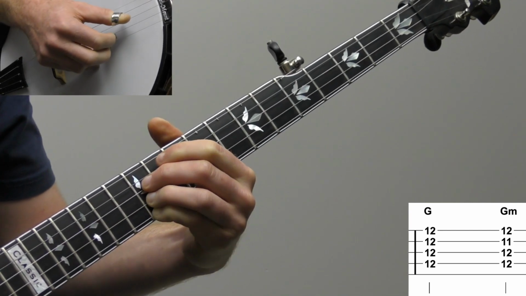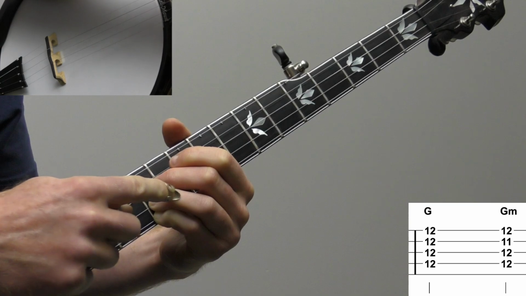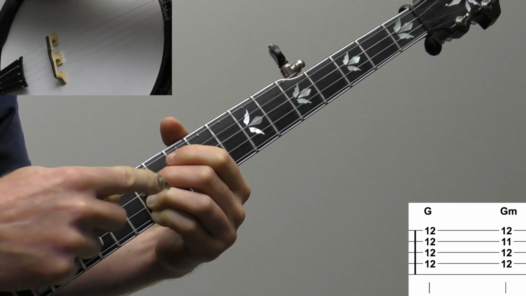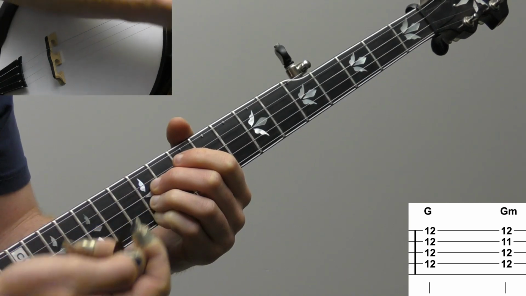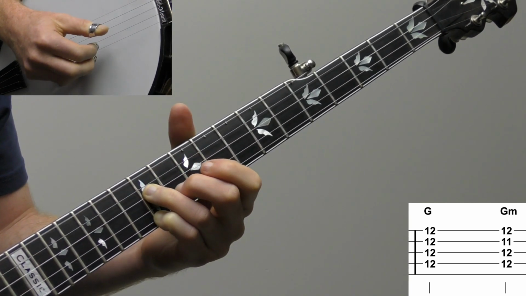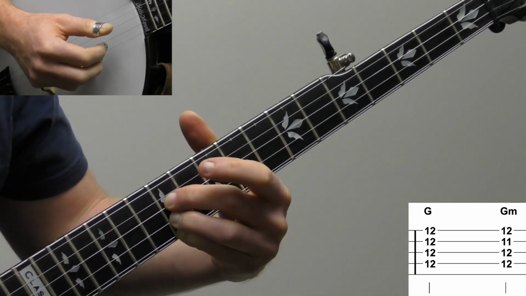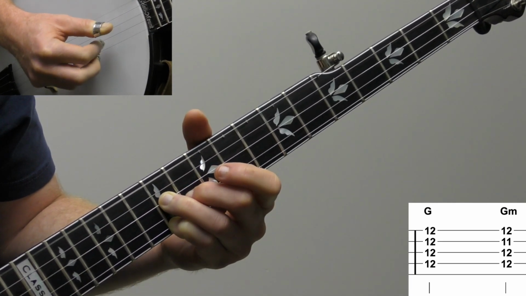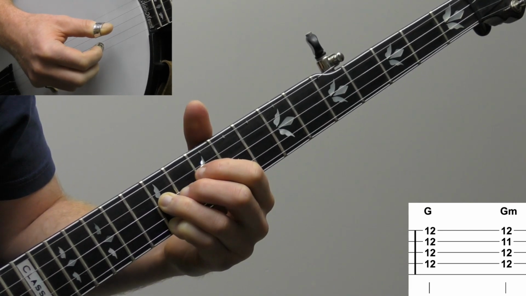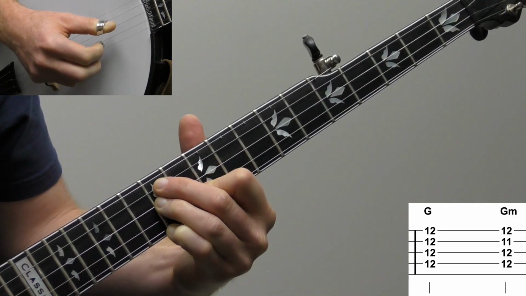but again, in practice, I usually won't do that. To make this one minor, you take your 2nd string and you move it down 1 fret. So what I do is I just flip. My ring finger is going to go up, and my middle finger goes down. Let's see if you can see that on the camera. So I'm going from this 12, 12, 12 to 12, 11, 12. If you want the full chord, the other way you can do it is like this.